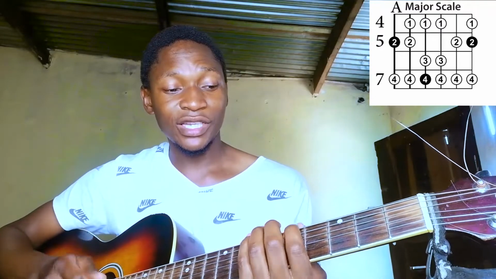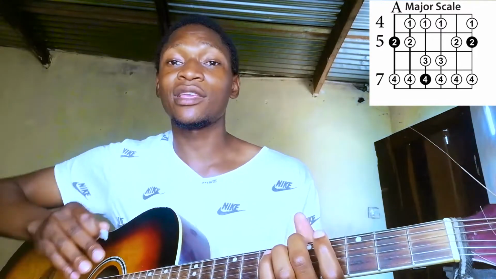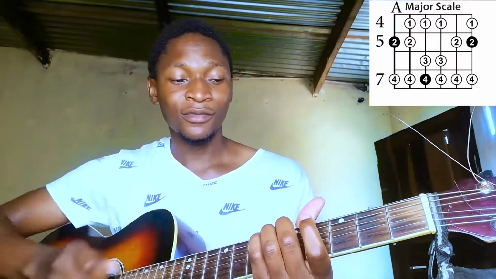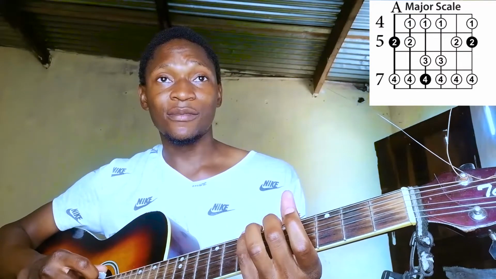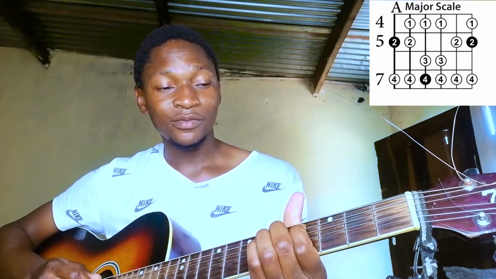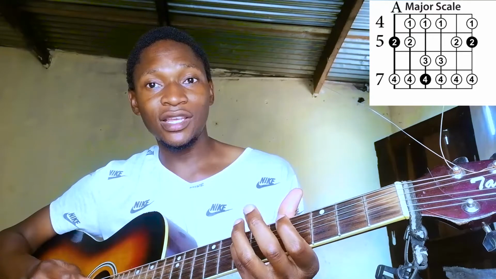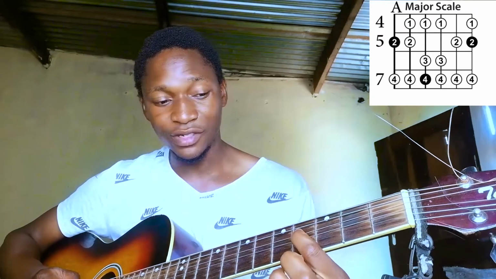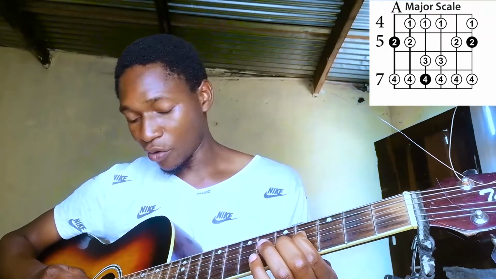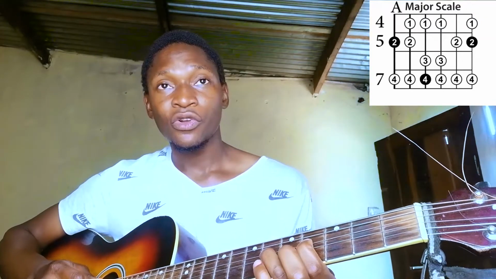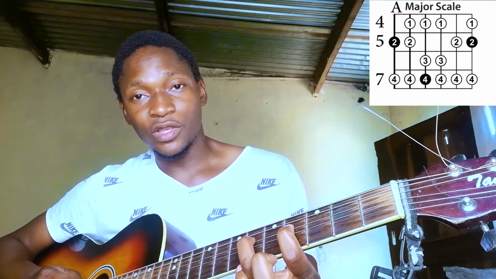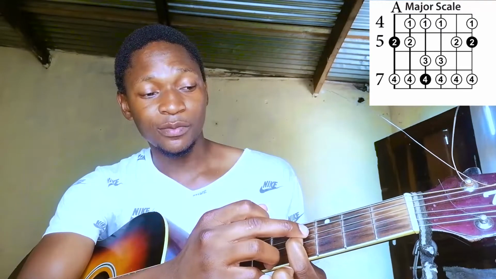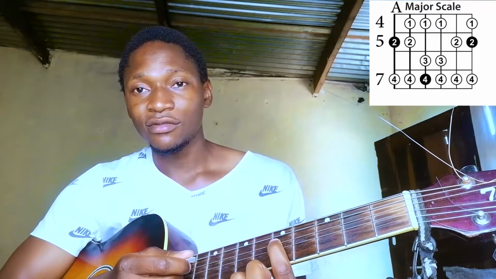Remember, these notes that I'm playing here are the ones making the A major scale. So we have A, B, C sharp, D, and then E, and then we have F sharp that we just found. If we move a whole step from F sharp going all the way up to here, remember this is F sharp, meaning the next note will be what?